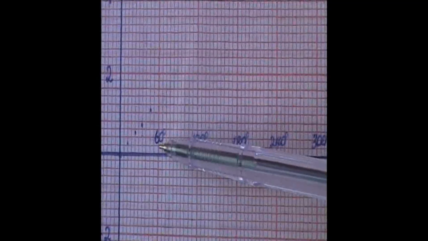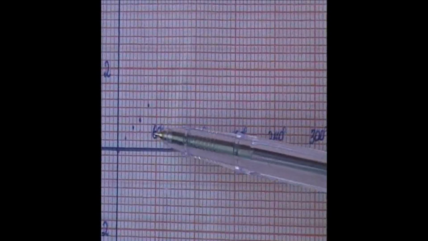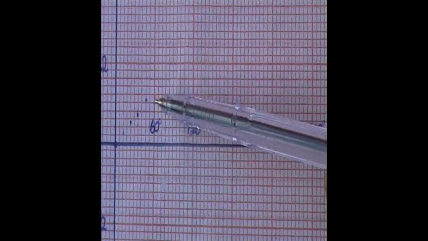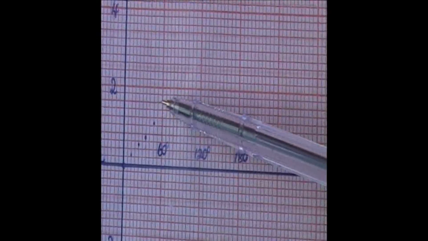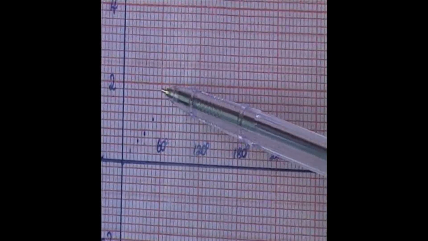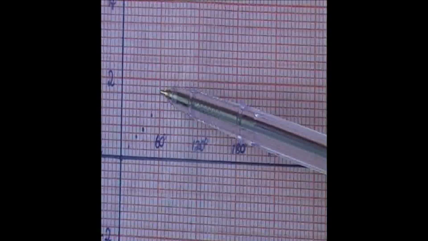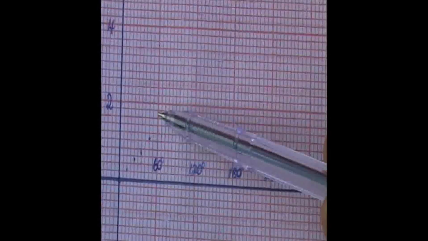So if this is 0.2, 0.4, 0.6, 0.8, 1.0, and we are looking for 1.73. So this will be 1.2, 1.4, 1.6, 1.8. 1.73 is between 1.6 and 1.8. So we are going to plot at this point.